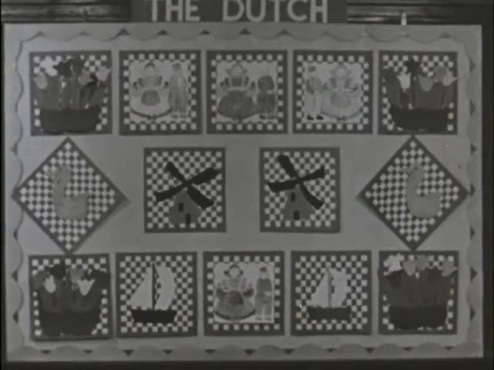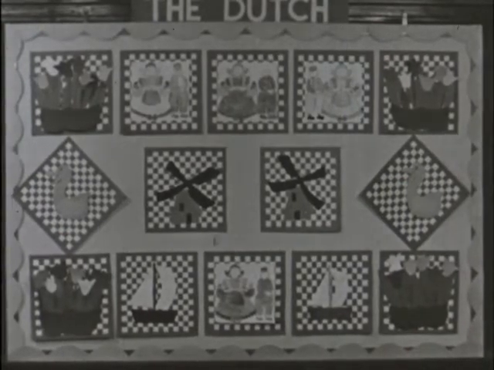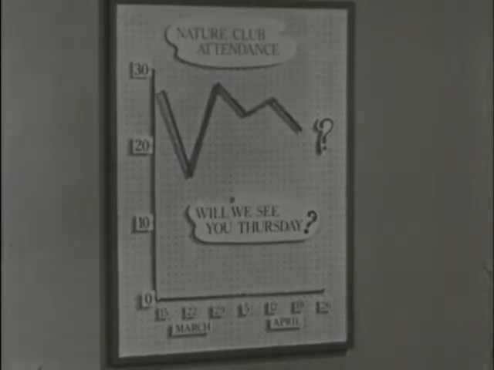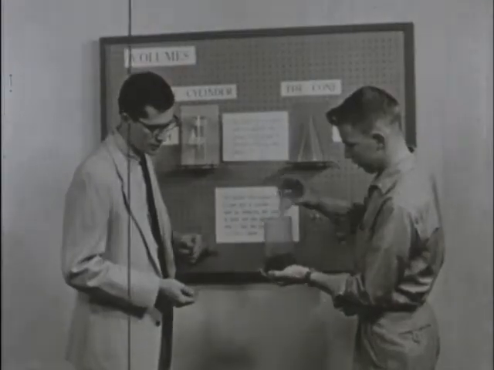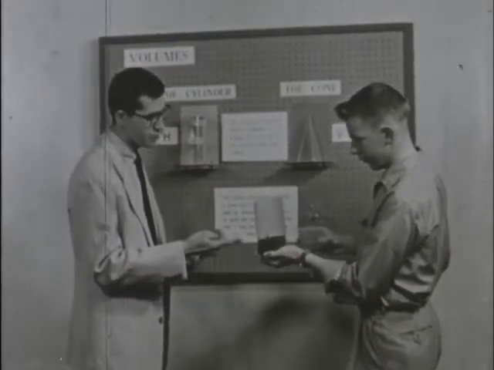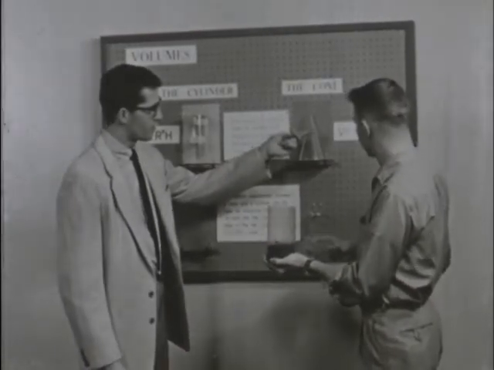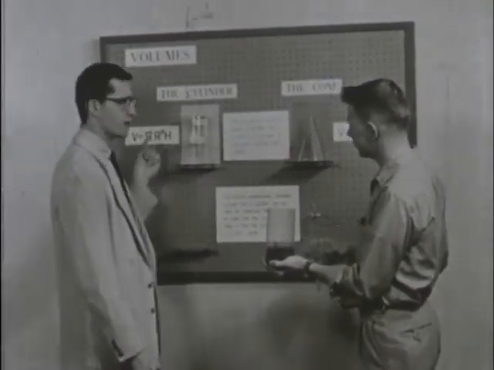A bulletin board. What can we do with it? Well, in my room, I use bulletin boards to display the children's work in a unit of study. I find bulletin boards helpful in making announcements and in keeping students reminded of coming events. I like to use bulletin boards in teaching basic subject matter, such as a mathematical formula. By participation in this way, the student can see more clearly what the formula means.